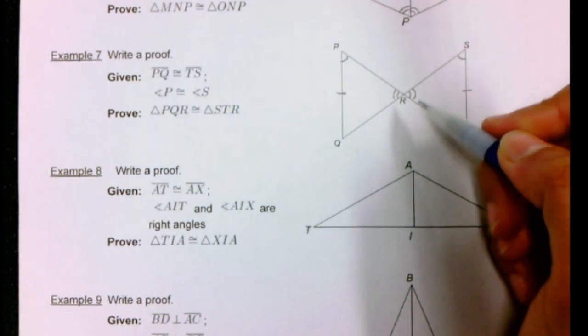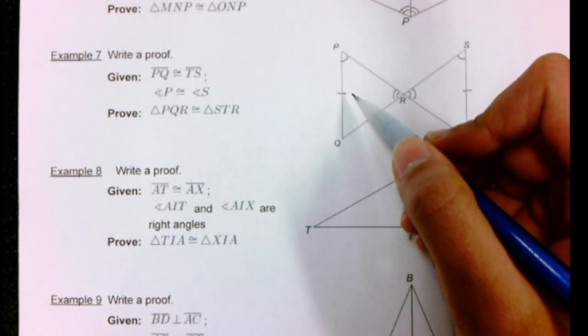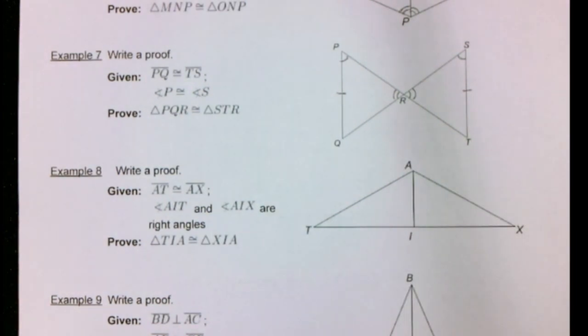When we know this, we can use the AAS congruence theorem to prove these two triangles are congruent.